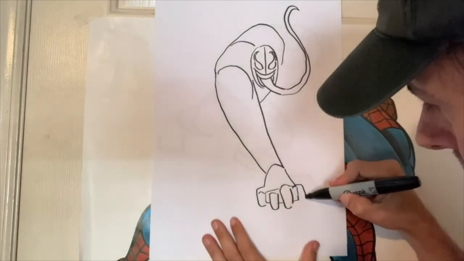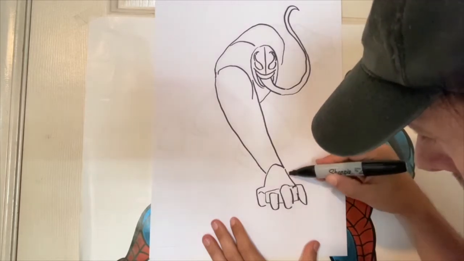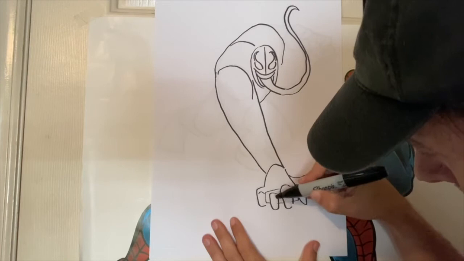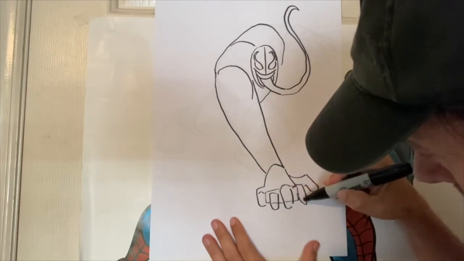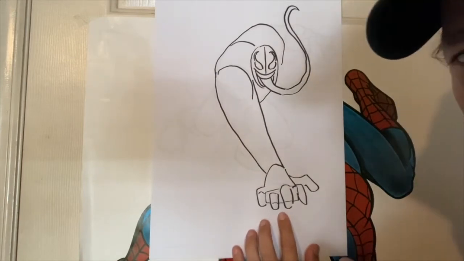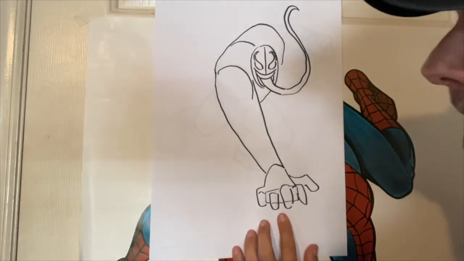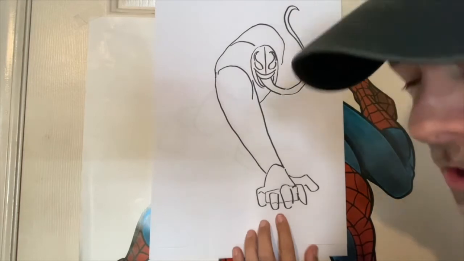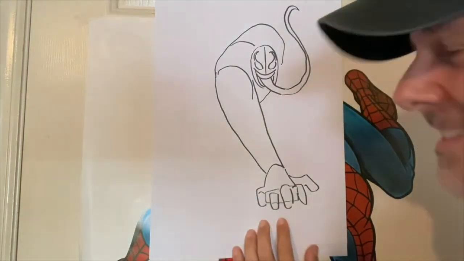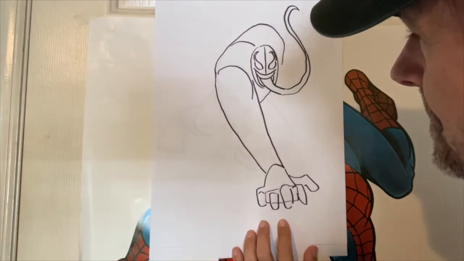Now don't worry that you can see the form behind what I'm drawing. Even if I draw the rest of that hand, because in our final drawing we can erase those lines. That's why I'm drawing with a pen. I want you to draw with a pencil. I'm just drawing with a pen so it's easier to see on your end.